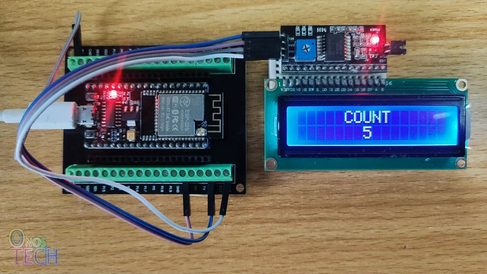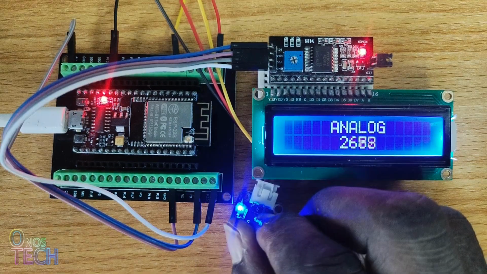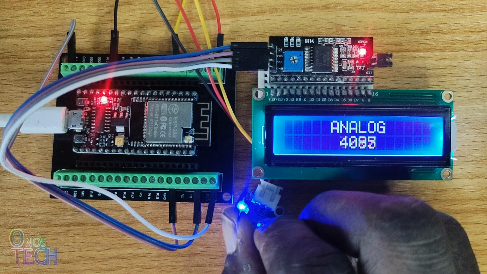Welcome to today's video. We are continuing the ESP32 programming with the I2C LCD. We will also display analog input reading on the LCD.